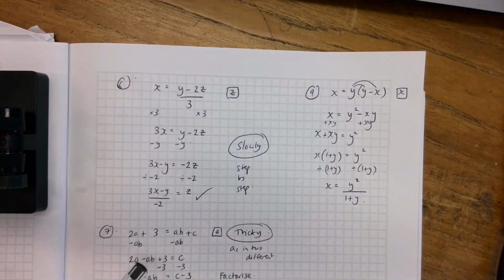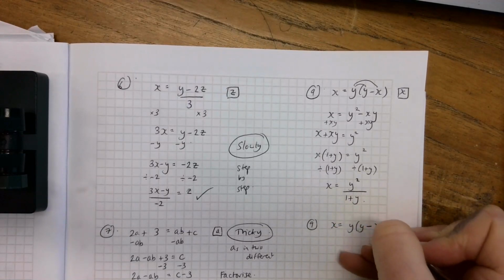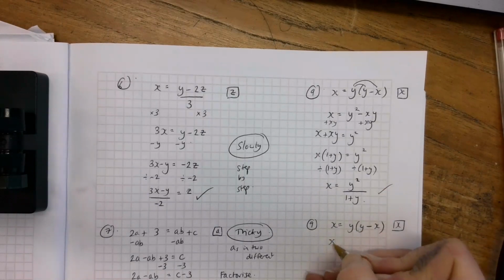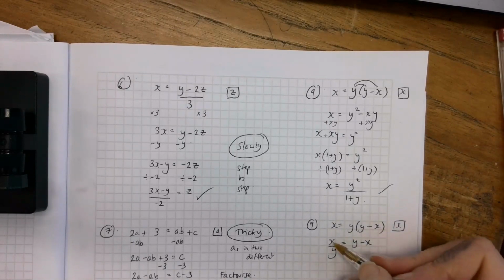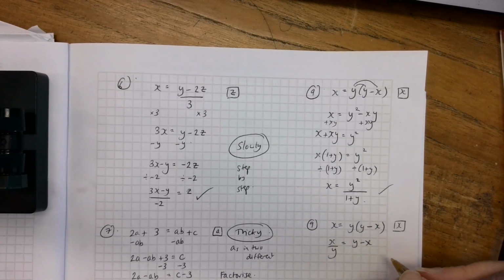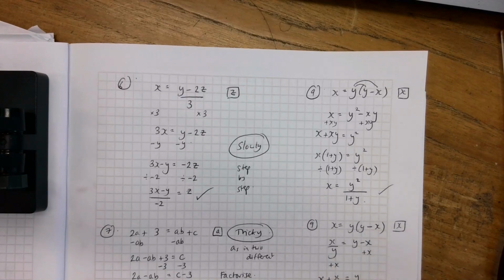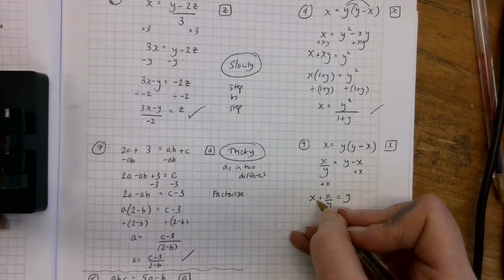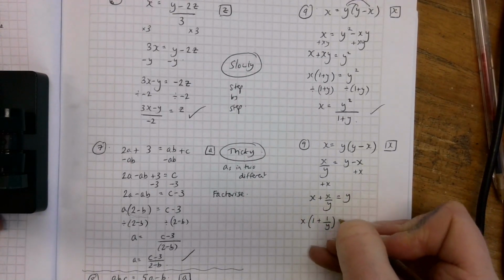Nasty, but it's doable. Let's try that a slightly different way in case you want to try it this way. So I can divide by y to start with, to get rid of that y. So I have x over y is equal to y minus x. But you see the problem here? I've now got a fraction. Now I can still deal with it. I want everything with an x on one side, so I'm going to add x here. So I've got x plus x over y is equal to y. Okay, this definitely doesn't look as nice as the other one, but I'll keep going. If I factorize this, I'm going to have x by (1 plus 1 over y) is equal to y.